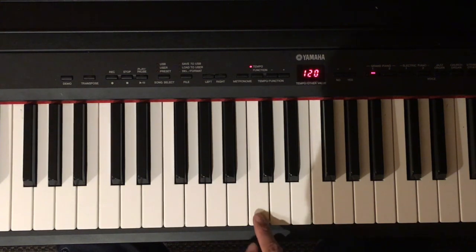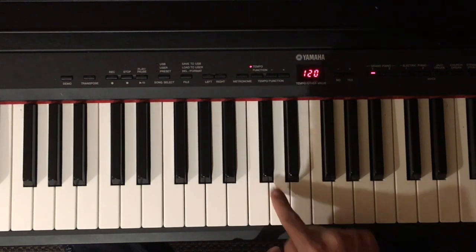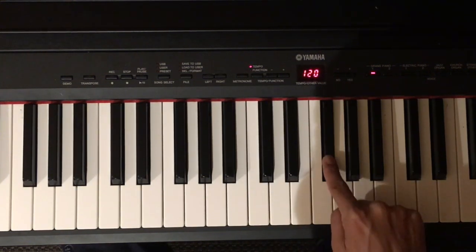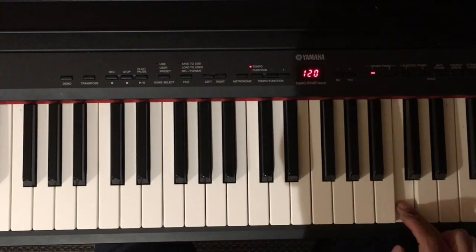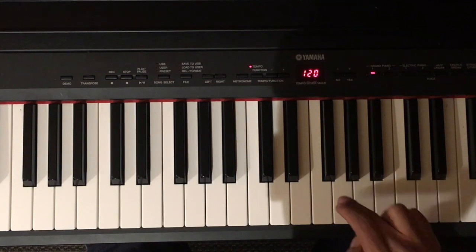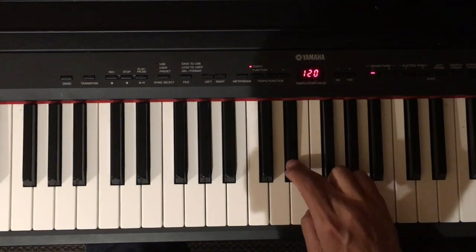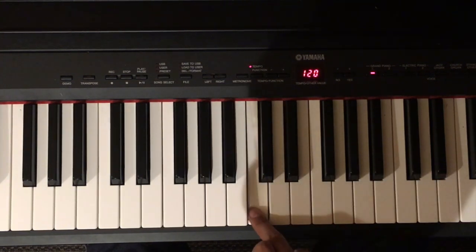So a review. This is C, C sharp, D, D sharp, E, F, F sharp, G, G sharp, A, A sharp, B, C. Backwards. C, B, B flat, A, A flat, G, G flat, F, E, E flat, D, D flat, and C.